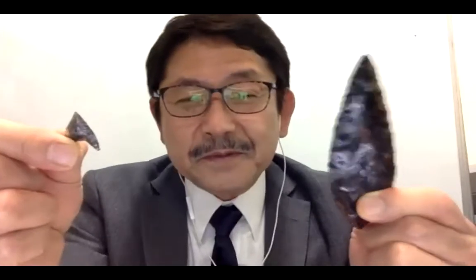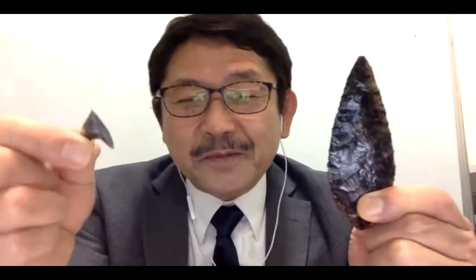If you have the same material as this one, how many of these can you make? Maybe 10, 20 more. So it's really efficient. And this is sharp and strong enough to catch an animal thanks to the bow and arrow system. You don't have to use this for bow and arrow. Just this one's good. This is kind of neatly made. This is a beautiful one.